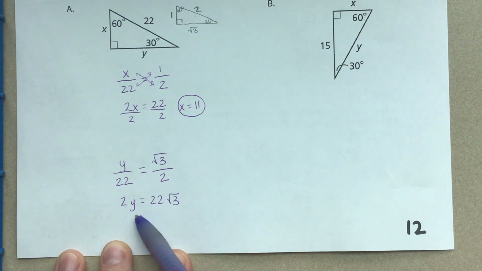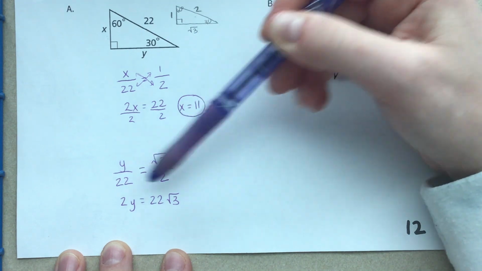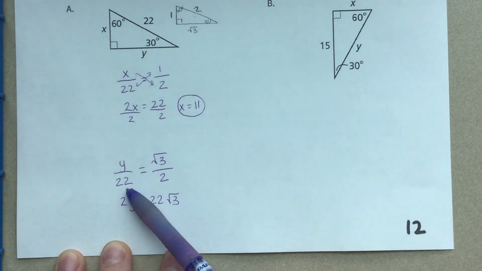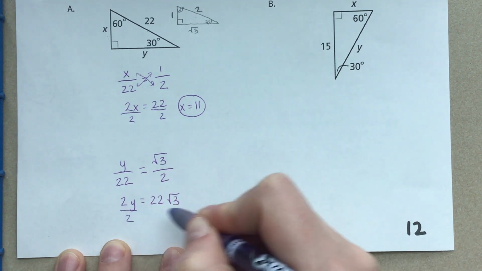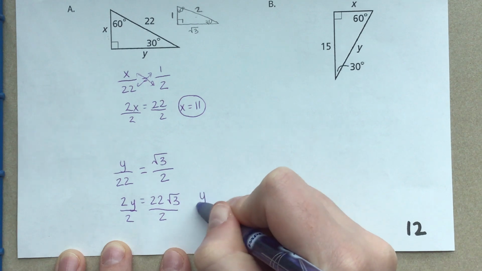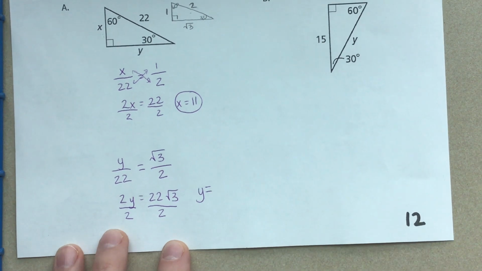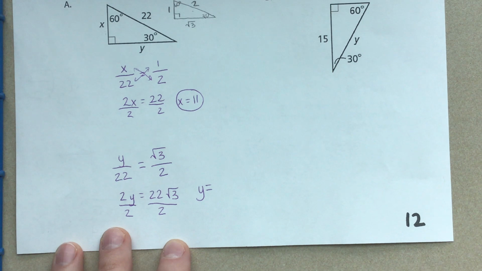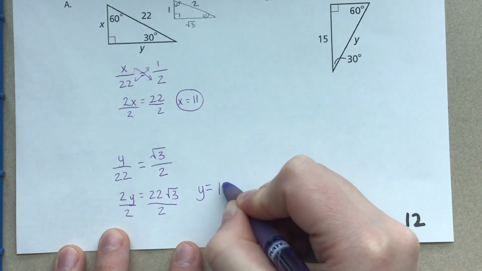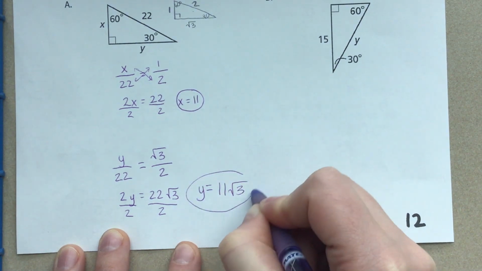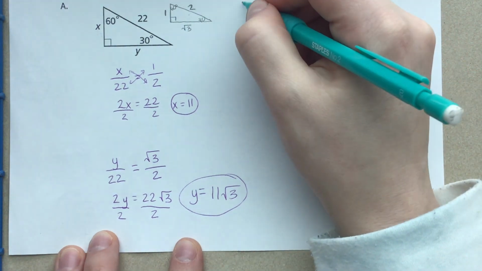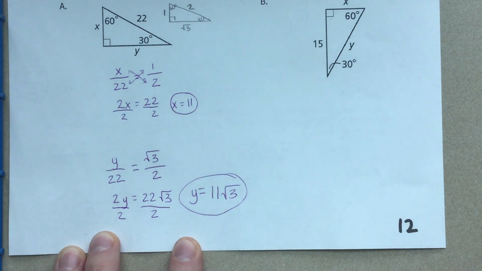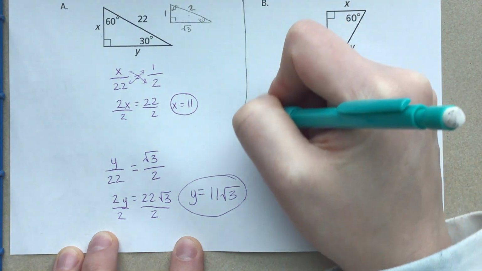I want to isolate this y. So y times 2 is 2y. 22 times the square root of 3 is just 22 square root 3. Divide by 2 on both sides. And I'm going to get y is equal to, now remember, you divide the outside numbers with the outside numbers and the inside numbers with the inside numbers. So 22 divided by 2 is 11, and the square root 3 is along for the ride. Okay, so there is part A for example 3.